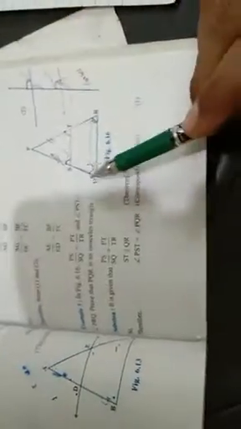Now given that angle PST and angle PRQ are equal. Now consider the parallel lines. When any transversal intersects parallel lines, these two angles are corresponding angles. So angle PST equals angle PQR. Already angle PST and angle PRQ are equal, so angle PQR equals angle PRQ.